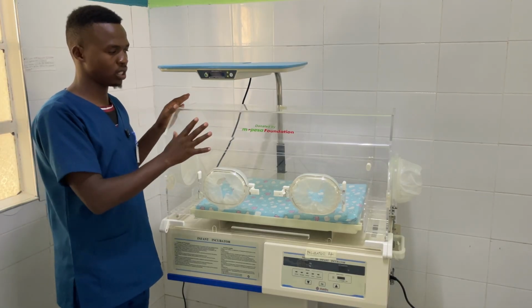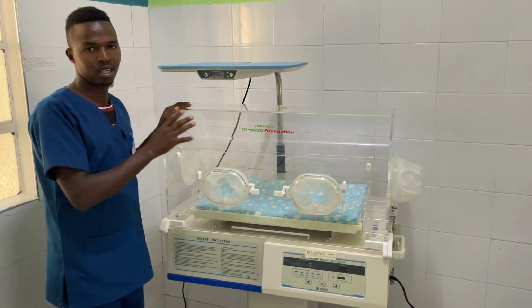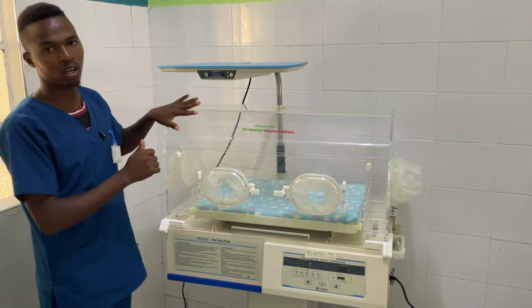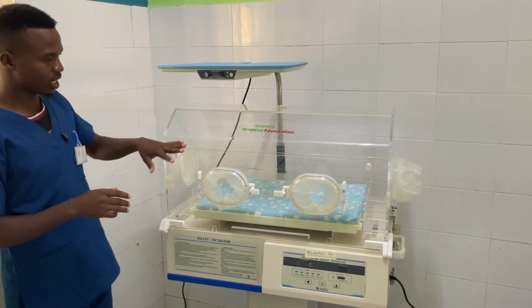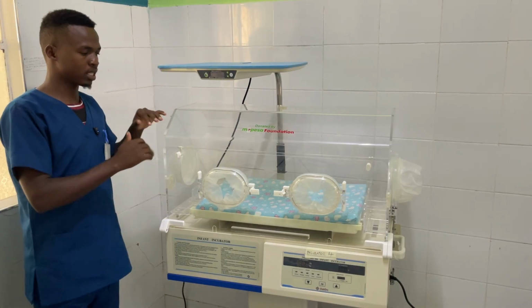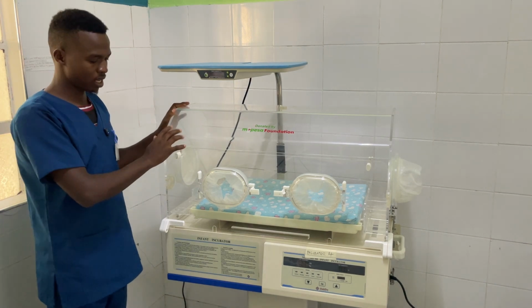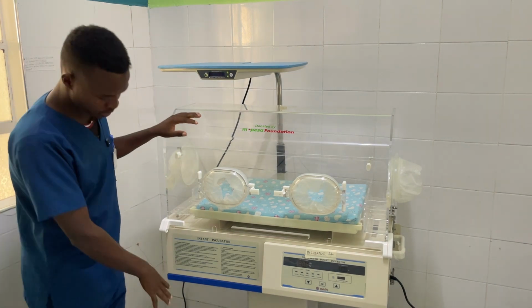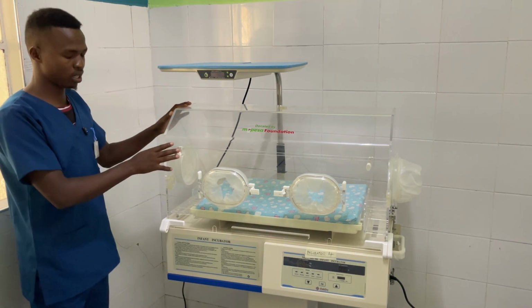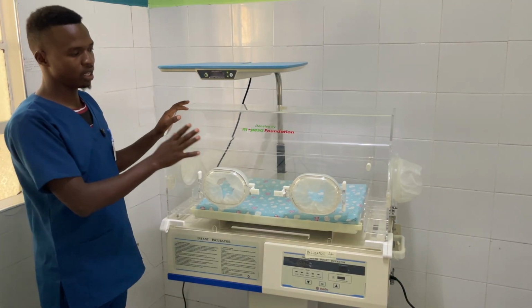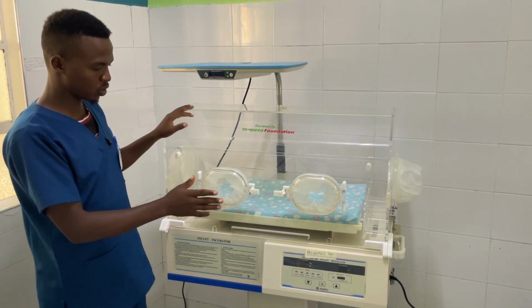We have two types, open and closed. What I have here is a closed one. My machine has different parts. It's covered with a transparent glass outside. Then it has the wheels that you can use to move it. You can unlock and move the incubator to the desired area that you want.